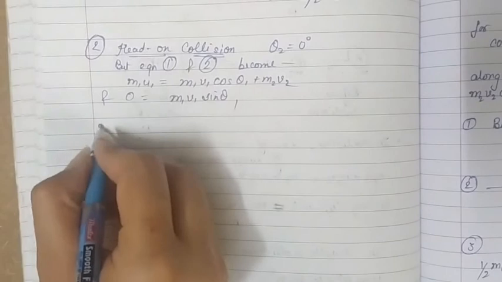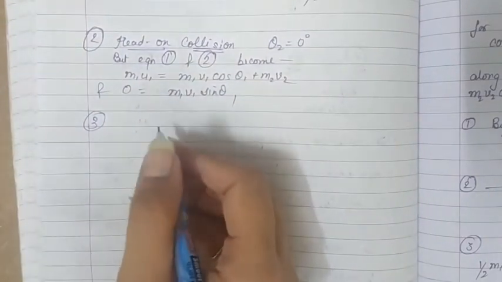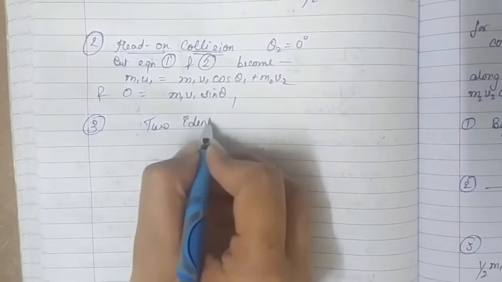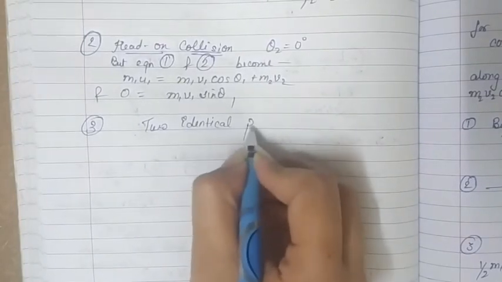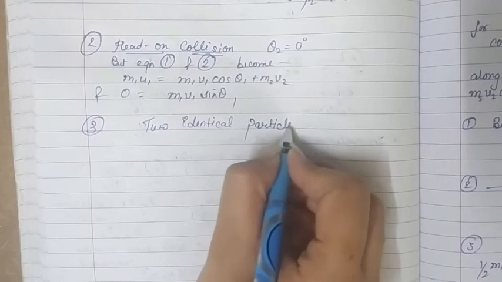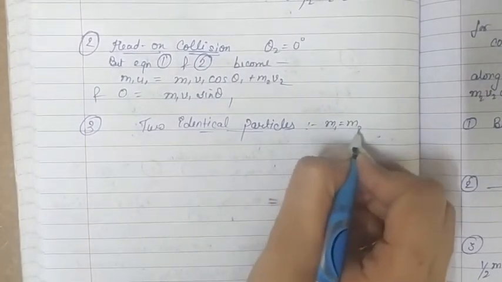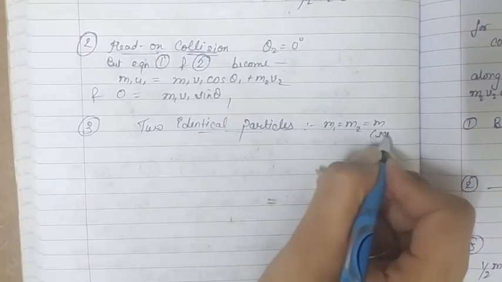Similarly, we have the third case, in which there is an elastic collision for two identical particles. If the two identical particles are colliding, that means their masses are the same, m1 is equal to m2 is equal to m.